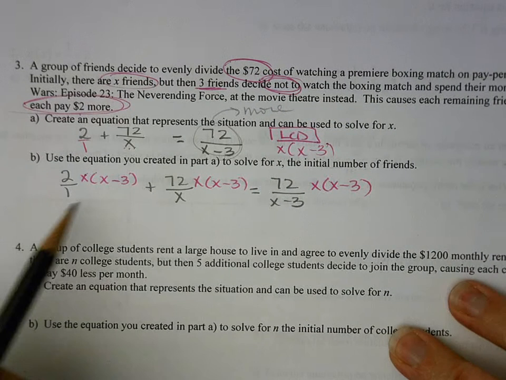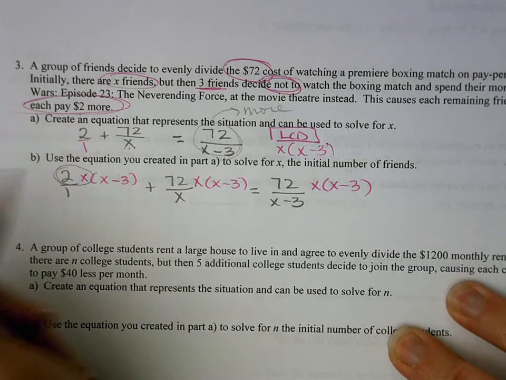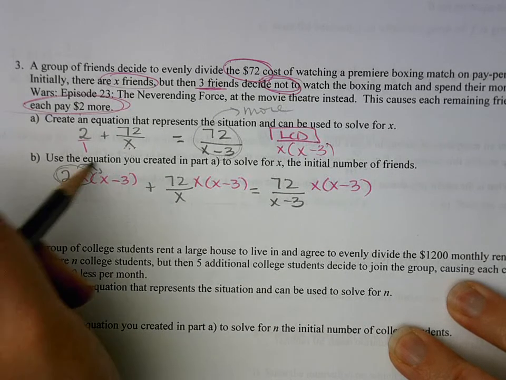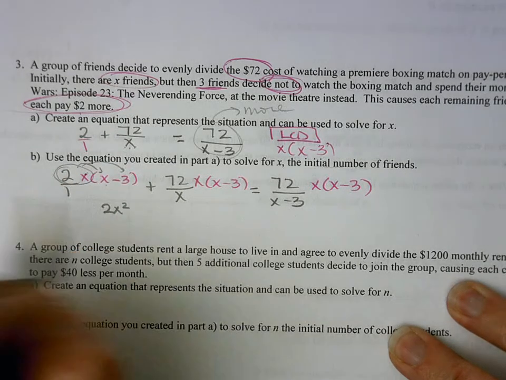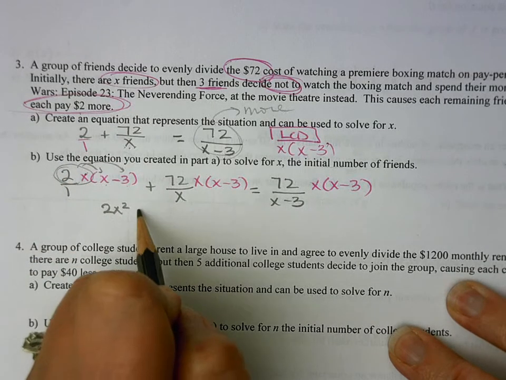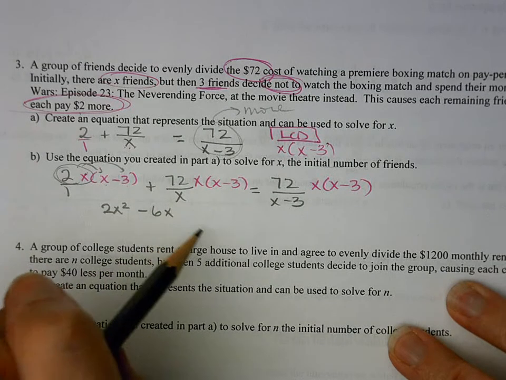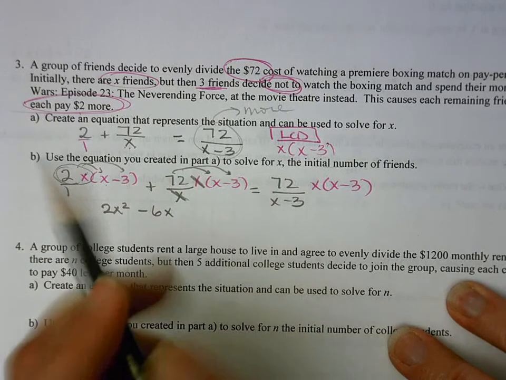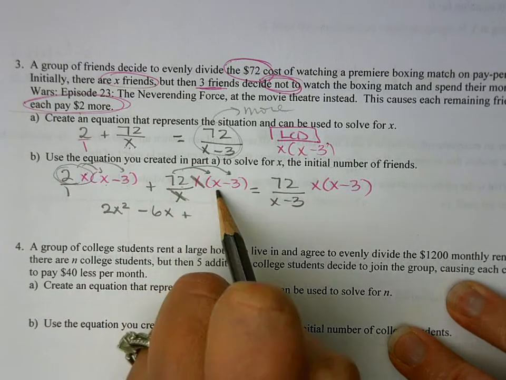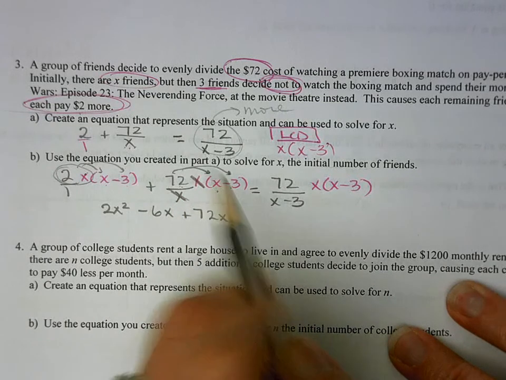So here nothing cancels and I don't need that over 1. Then I'm going to treat this as a single term and multiply the 2x into both of those. So I have 2x times x and then 2x times negative 3. And then on this one, my x's cancel, so I'm going to distribute the 72 into both of those: 72 times x, and then 72 times negative 3.